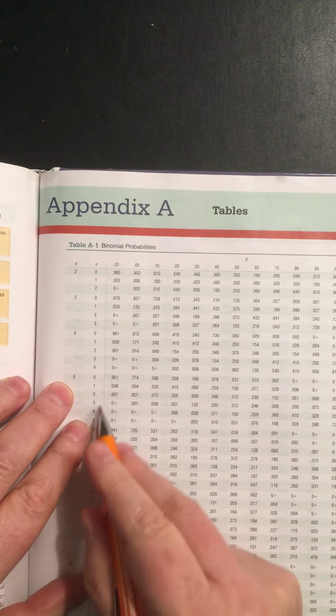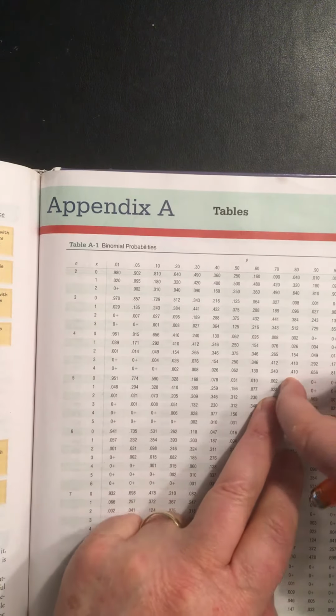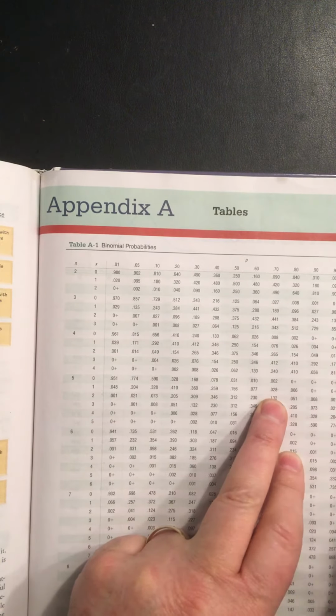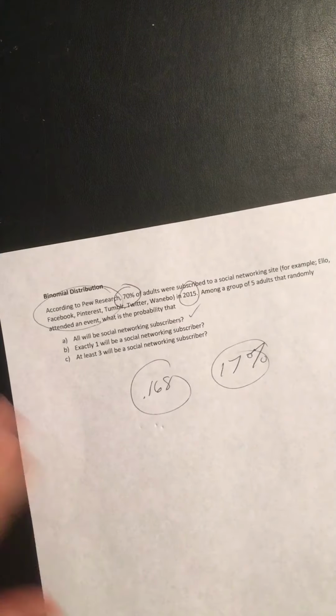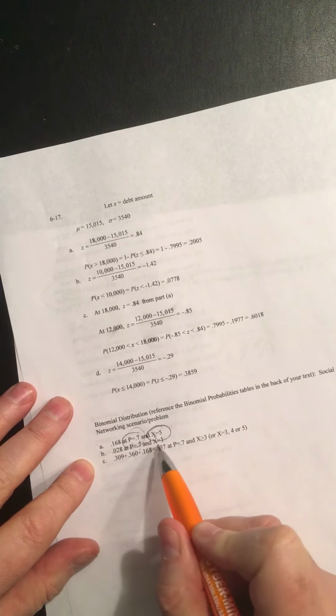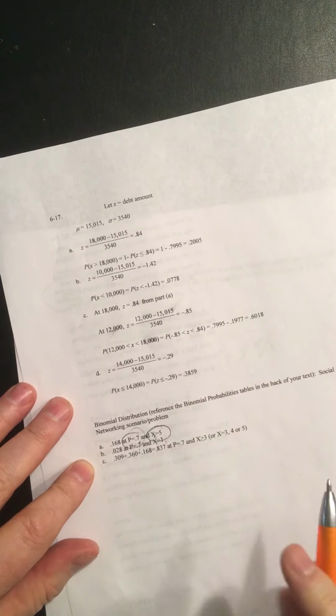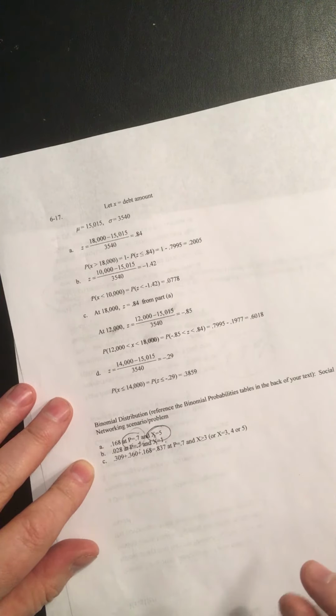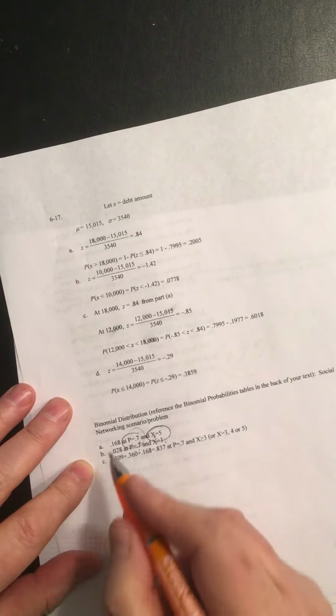Okay, there's 0.7 down and across. So this is about 0.028, or roughly 3% probability. So at a probability of 0.7, when X is equal to 1 and only 1 was a subscriber to a social networking site, that probability is pretty low, about 3%.